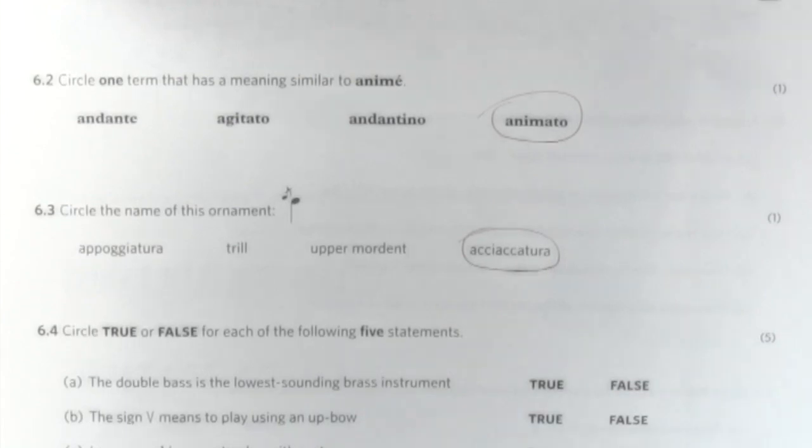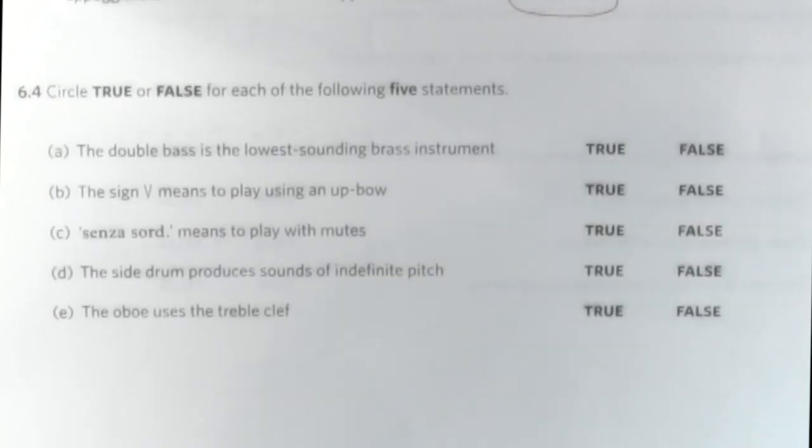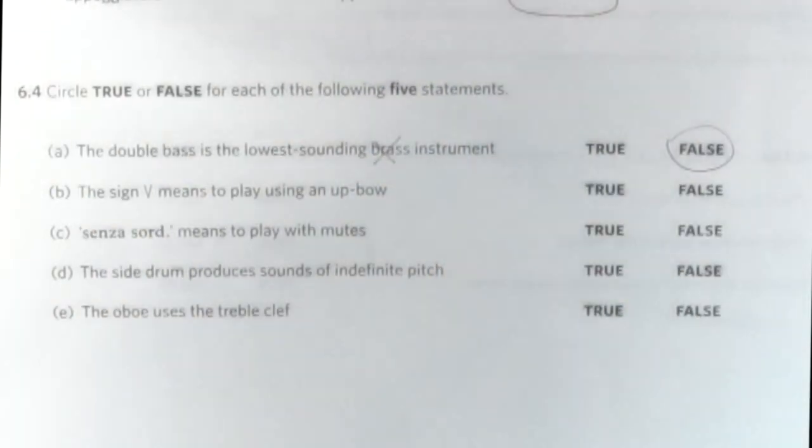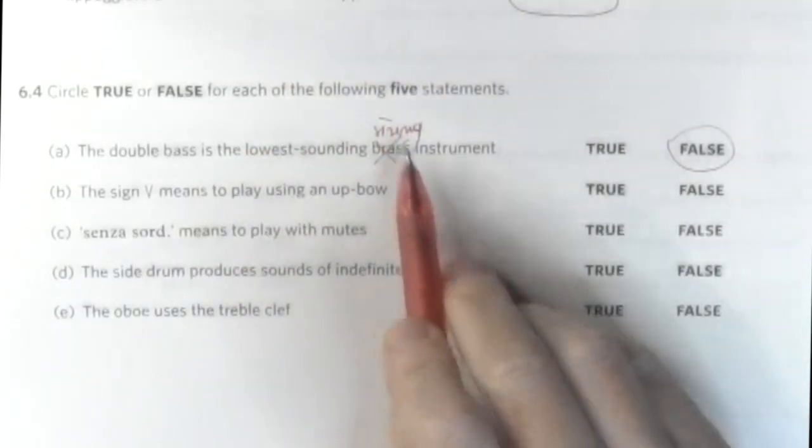Done. Question 4. In question 4, we need to circle true or false for each of the 5 statements. The double bass is the lowest sounding brass instrument. No, it's not a brass instrument, it's string. So false. String instrument. That is a trick.